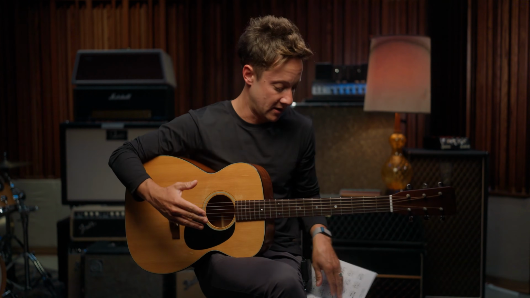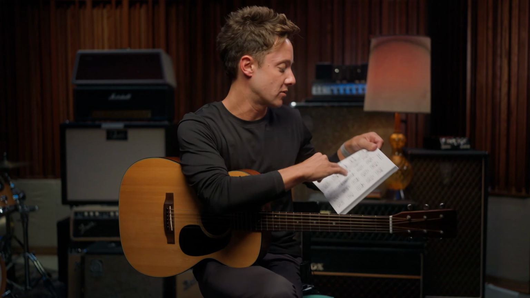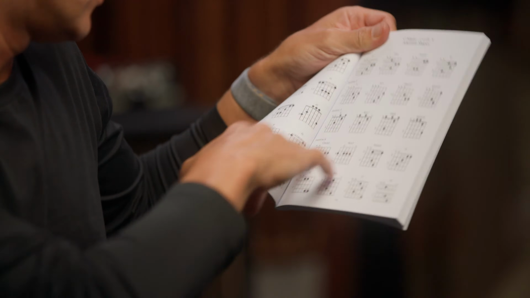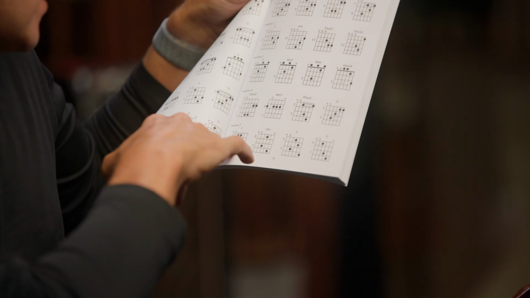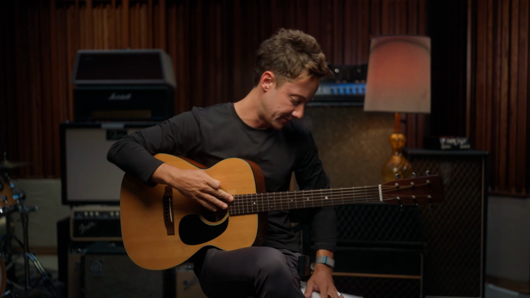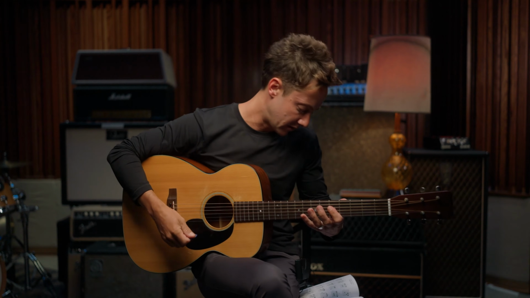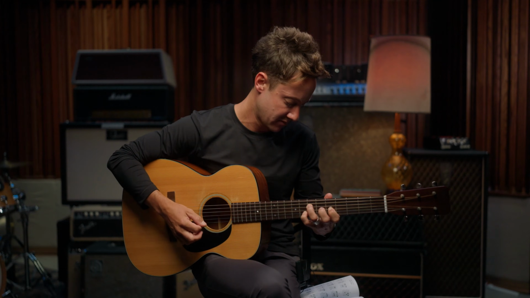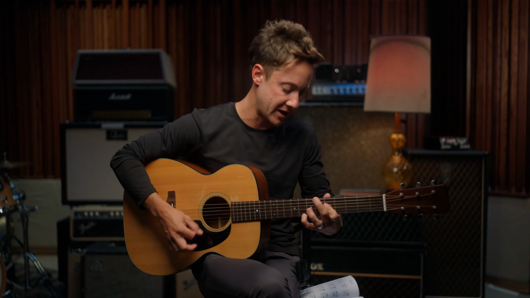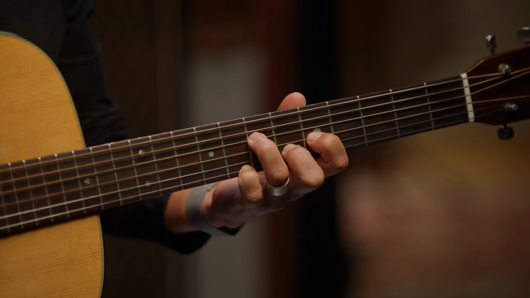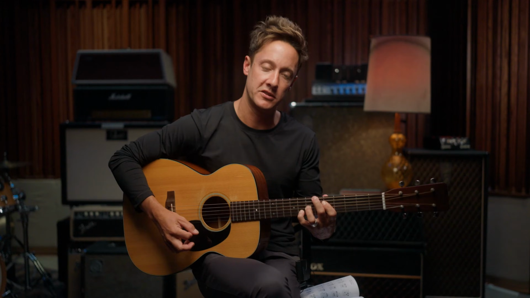Now if I want to do that again, but I'm like, that's not quite doing it for me, I can go up to a different voicing. So let's just jump down to position 5 and try this up on the 5th and 7th fret. So that's going to be the same chords, but this time with different voicings. So C major right there, A minor, F major, G major.